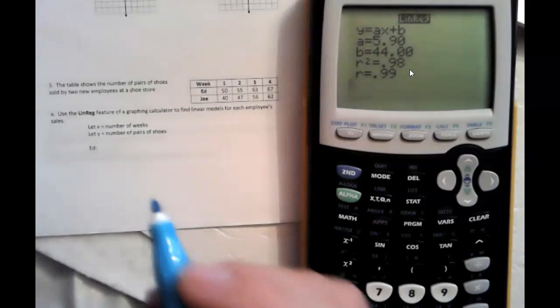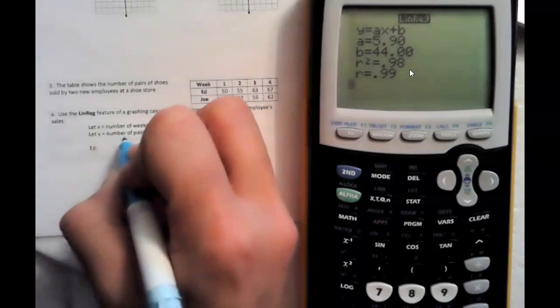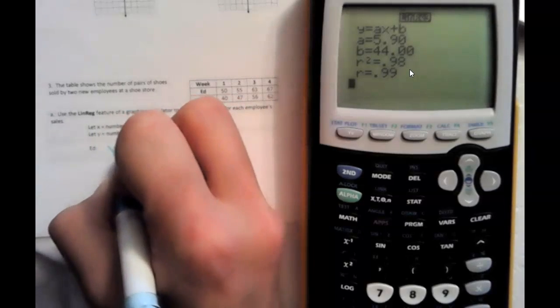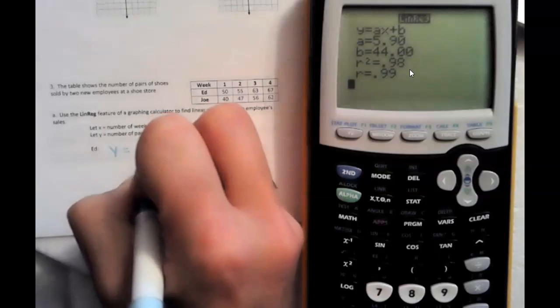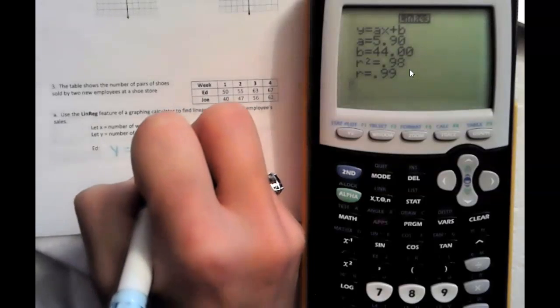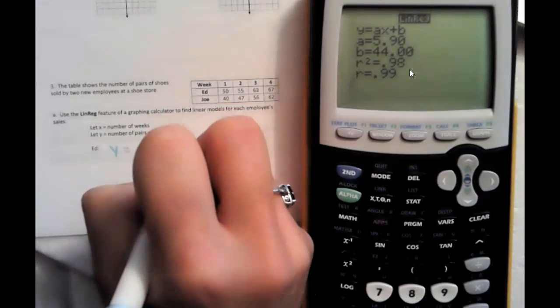And our r value of 0.99 tells me that my data is a strong positive, and then the a value is my slope. So Ed's equation is y equals 5.9x plus 44, where 44 represents the y-intercept.